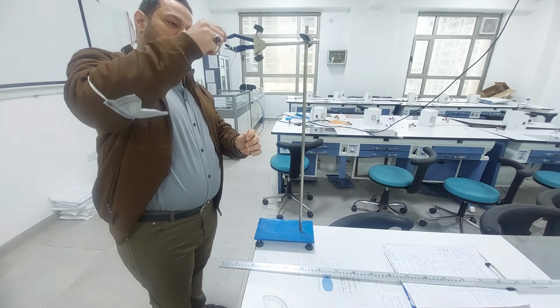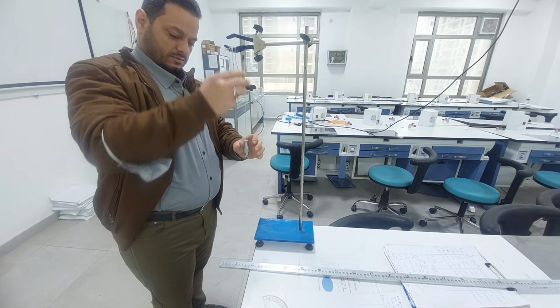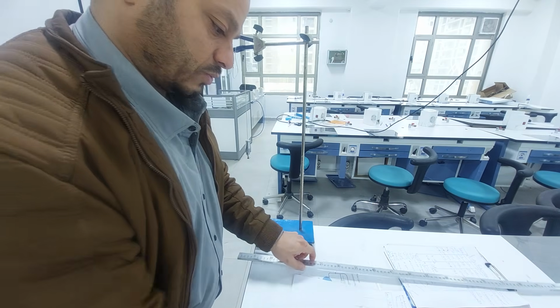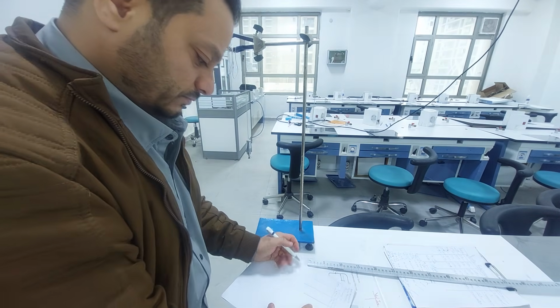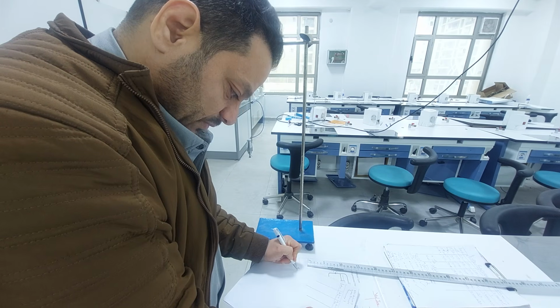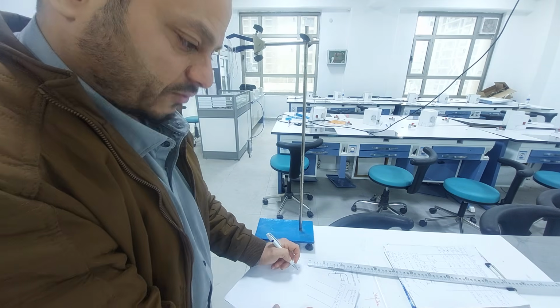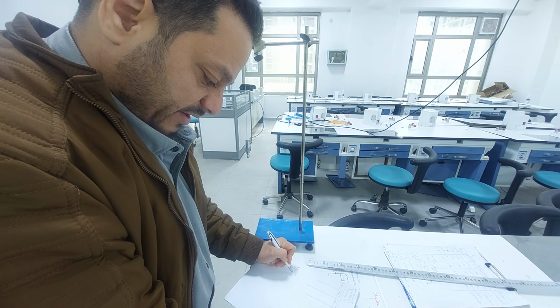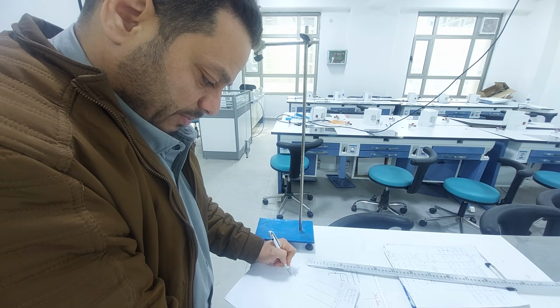After that, I will work on the acceleration due to the gravitational force, which equals 4 pi squared divided by the slope.